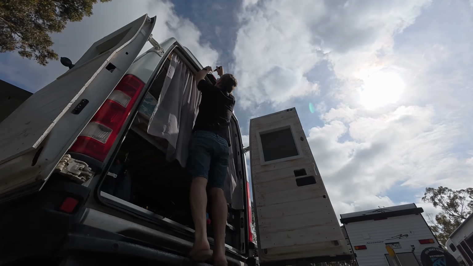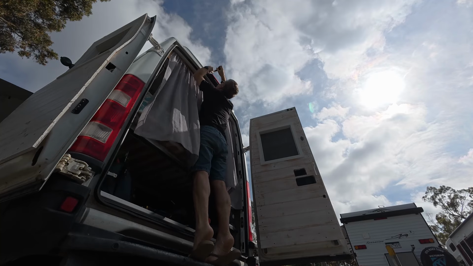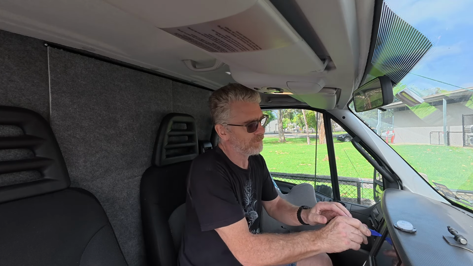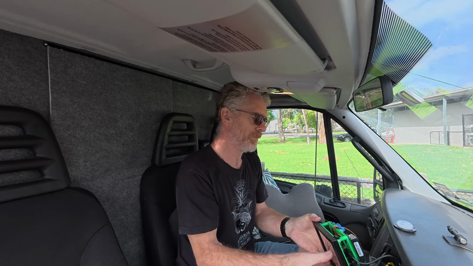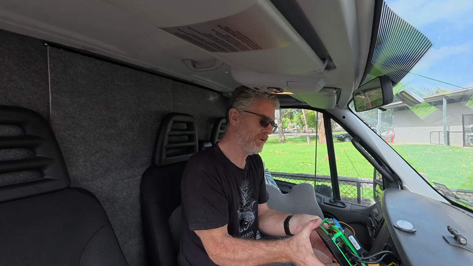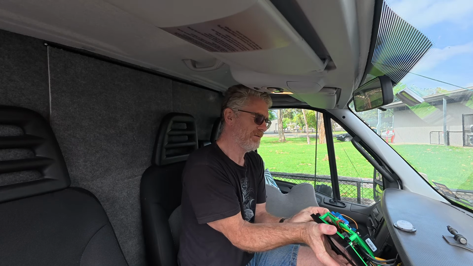Well, we're back in Melbourne, and I've put the head unit back in the dash, and it's kind of working and mostly not. I am kind of starting to lose my patience with OpenAuto Pro. With the navigation not working and the reverse camera not working, it's like, well, what's the point?